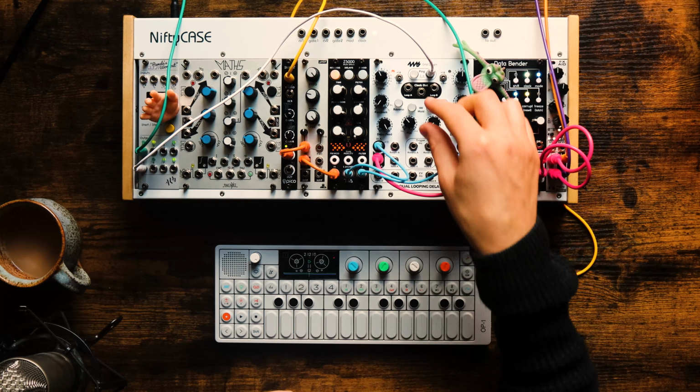Also, this is quite a busy drum beat, but I'm going to bring in the Data Bender as well to get some rolls happening. And this is a really fun technique for just getting interesting drums. And you can even bring in some saturation. Oh man. And start using the hold functions.